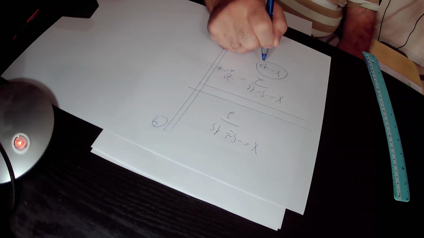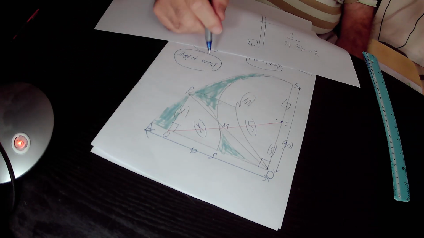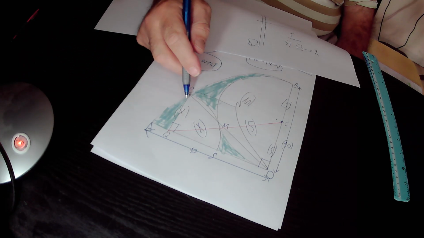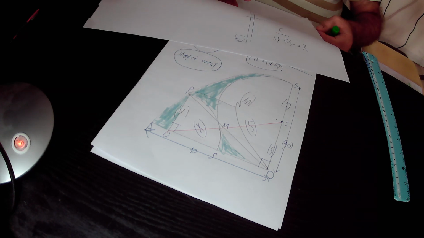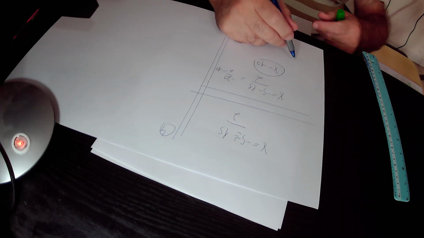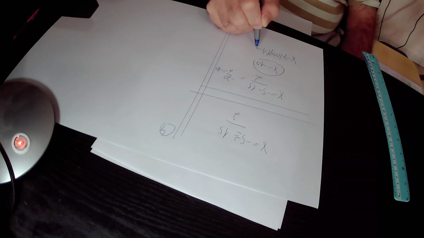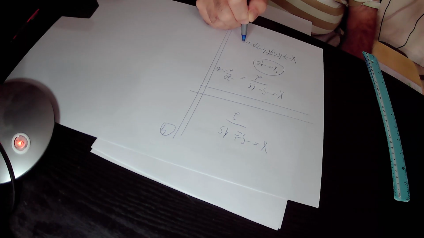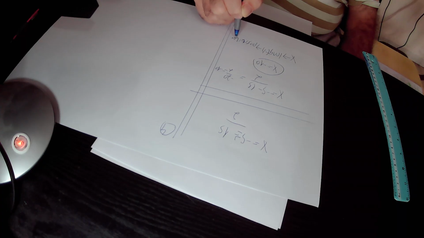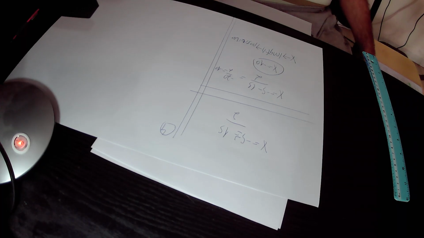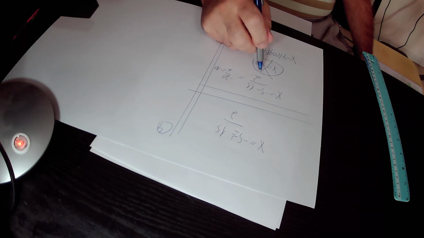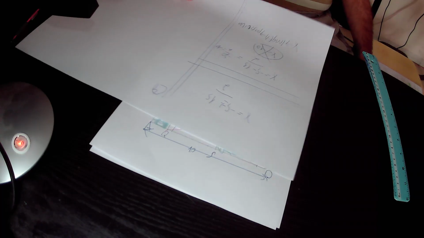But because x is the length of the radius of this small quarter circle, x is a length, and as a length it must be a positive number. Minus 10 is a negative number, and therefore it is an incorrect solution. We cancel this solution and we take into account only the second solution for x.